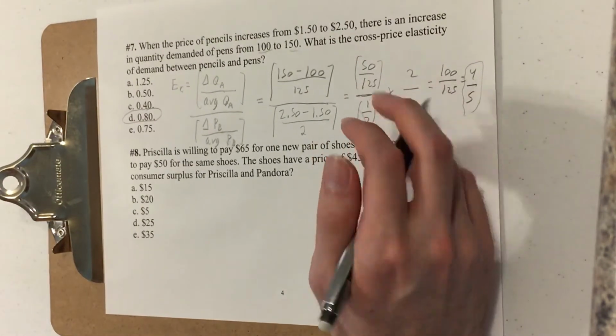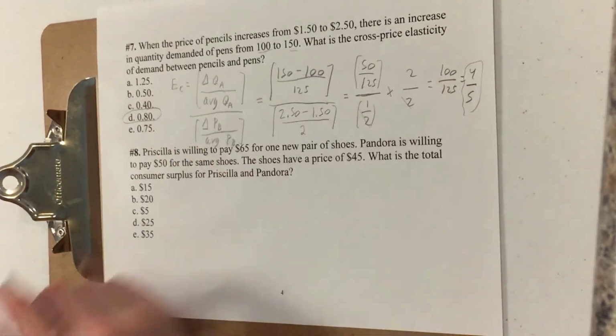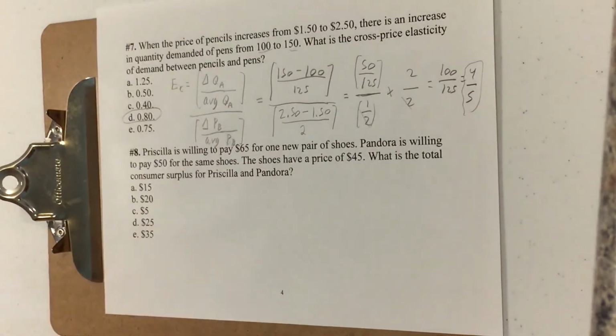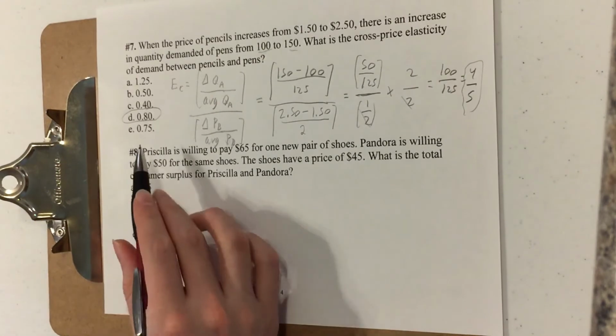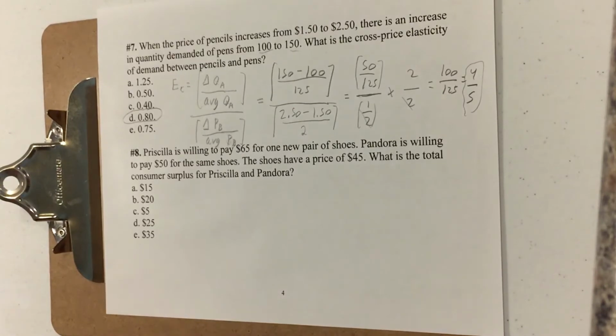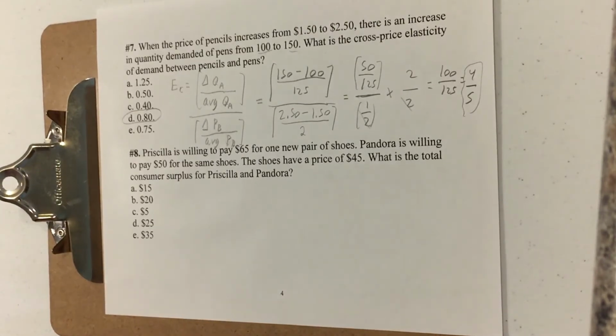So it makes sense. If pencils get more expensive, you start using pens instead, so there's more demand for pens. So that's why I get this positive relationship. So you just have to calculate the number for that question, but I wanted to give you that extra intuition so you get a fuller understanding of what's going on.